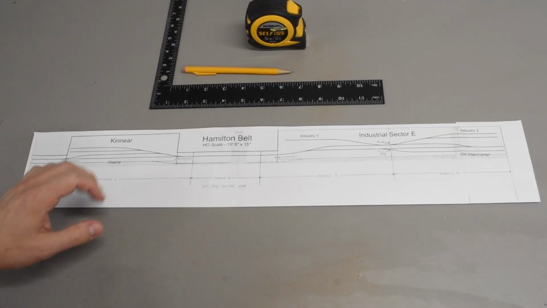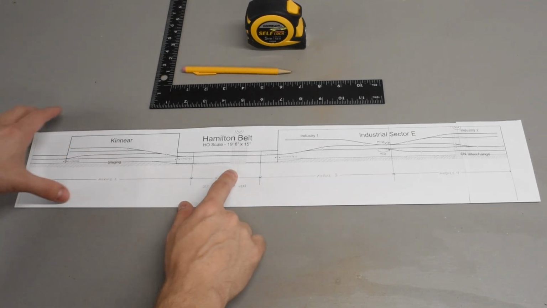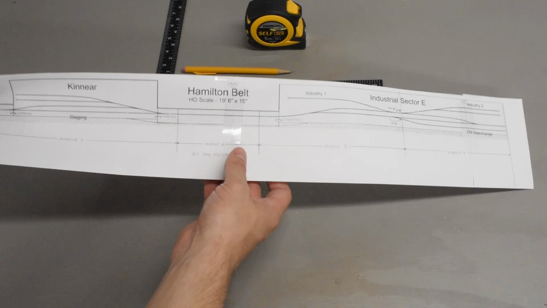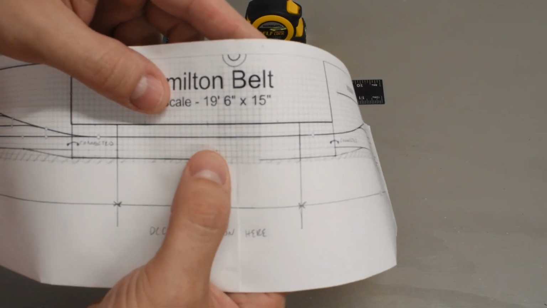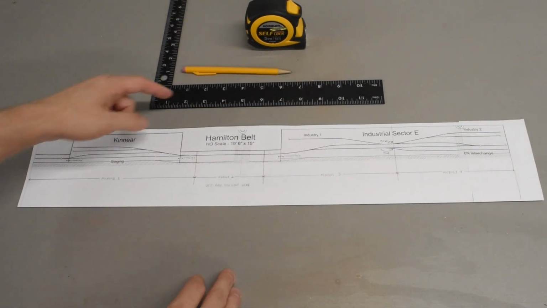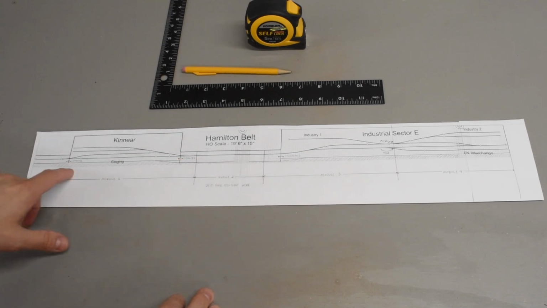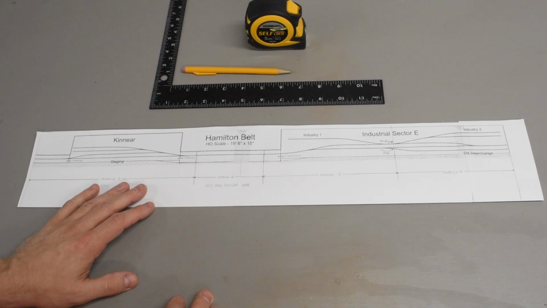So here I printed out the track plan from AnyRail 6 onto a few sheets of paper. As you can see here, I included a 1-inch grid so I could actually measure everything out. And I just took a ruler and a pencil and figured out all the different modules that I want to create with this. So there's going to be 4 modules total.